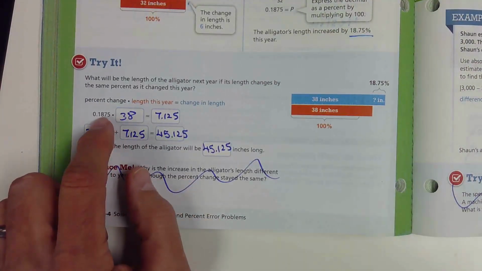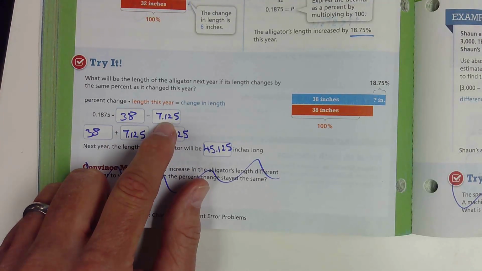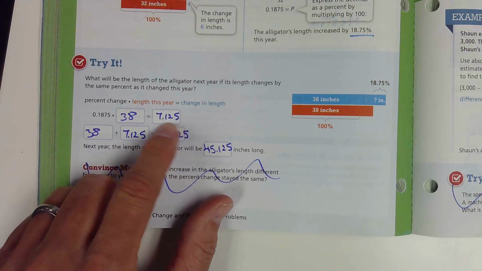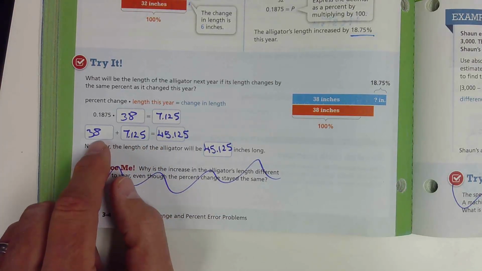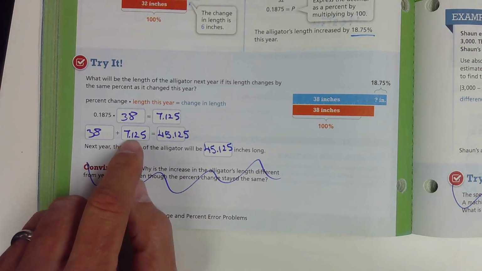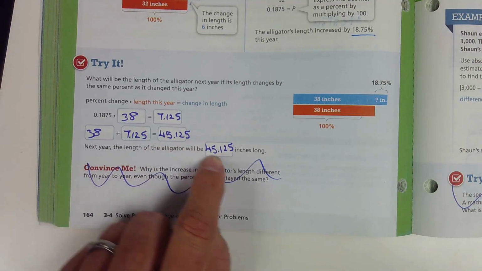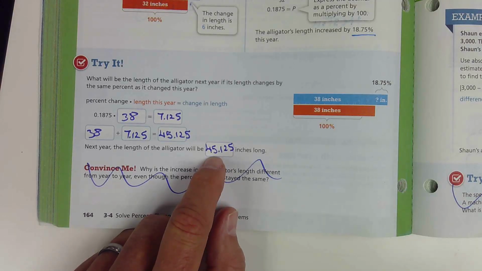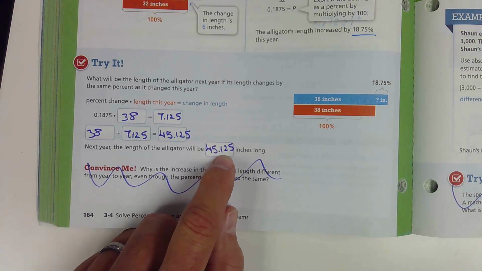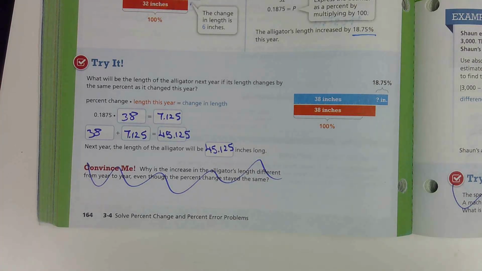And so it's going to be 0.1875 times 38 equals 7.125. That's going to be the increase as far as inches. And you have 38 plus 7.125 equals 45.125. And so next year the alligator will be 45.125 inches long. You can scratch out the convince me. I'm not worried about that.